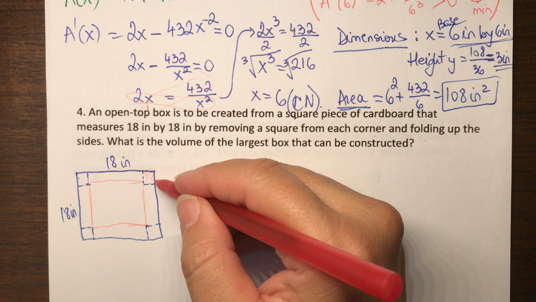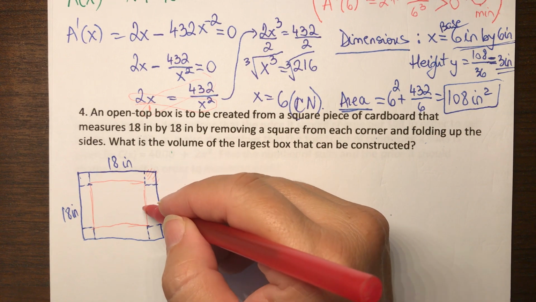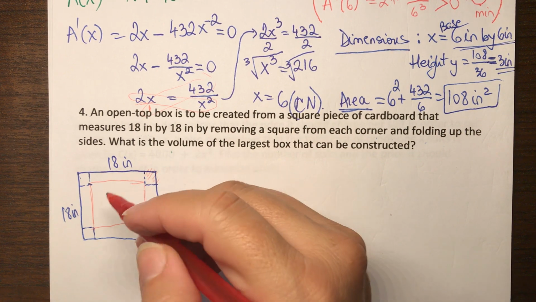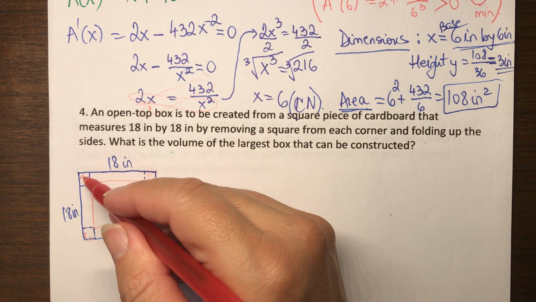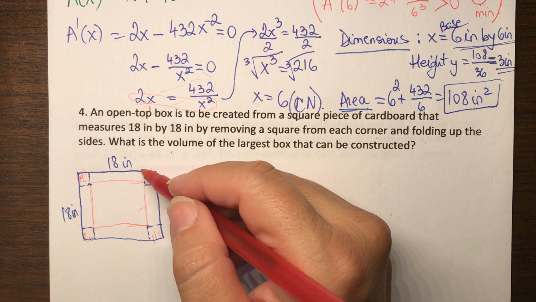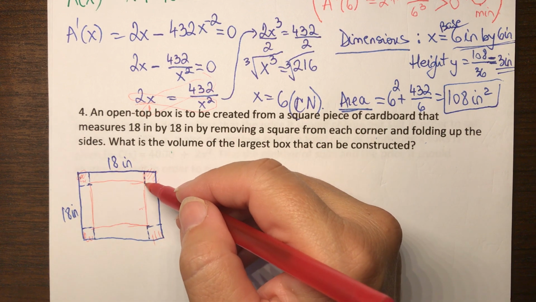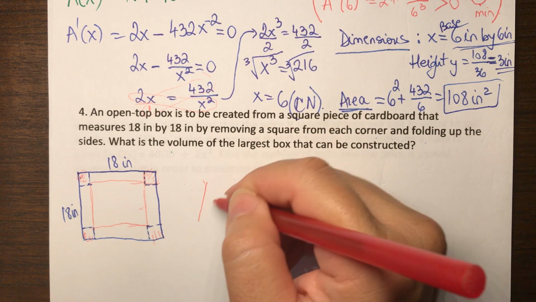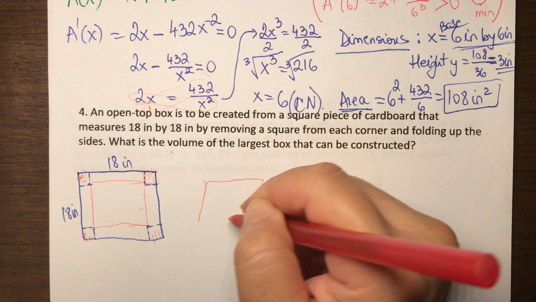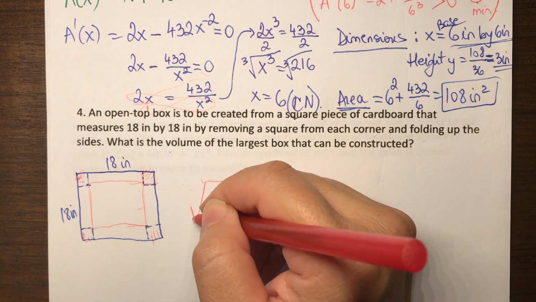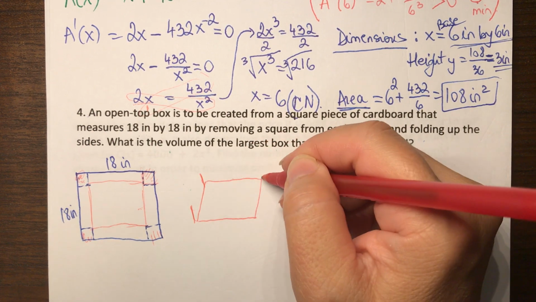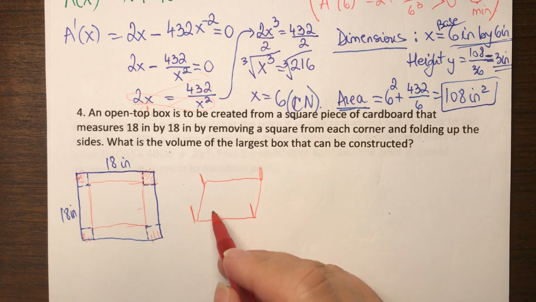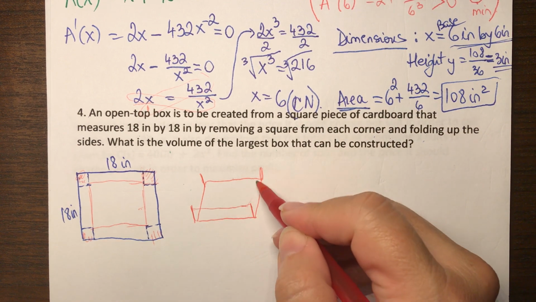Okay, so just think about it. This piece is gone, so that's going to be one side when it comes up. This is going to be another side. Yes, so these pieces are gone. You remove them and you fold these, and these parts are going to come next to each other. So what you're going to get, these sides are going to come up and they're going to be right next to each other. So you got yourself a box.